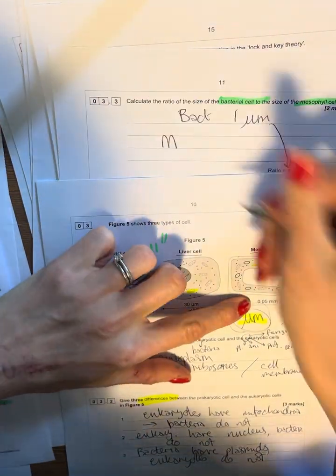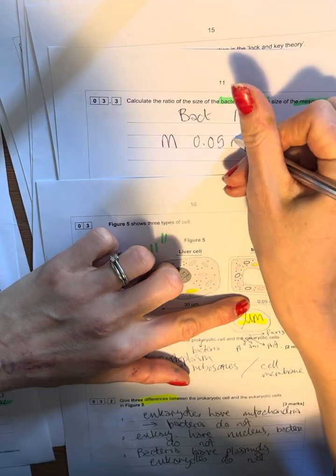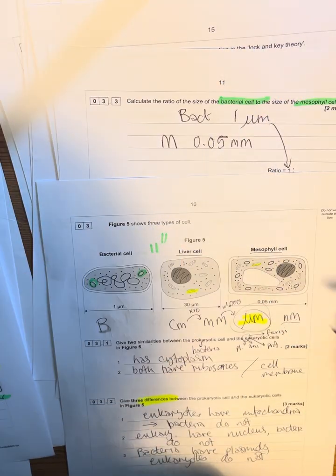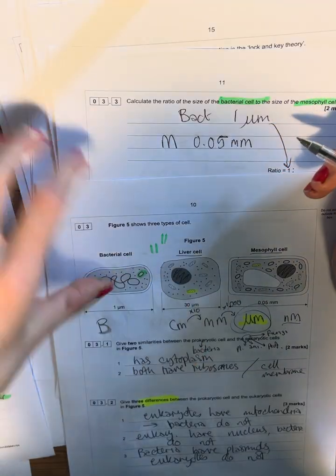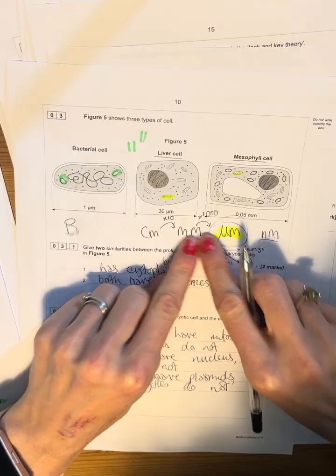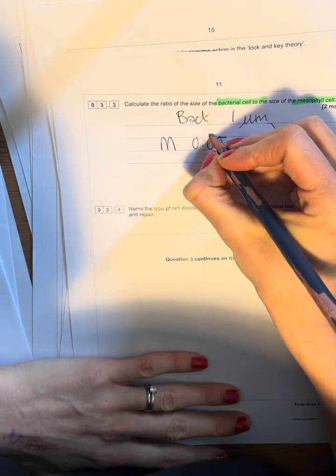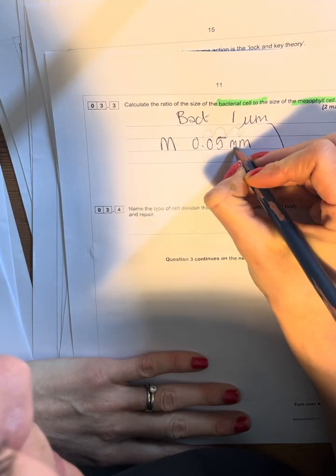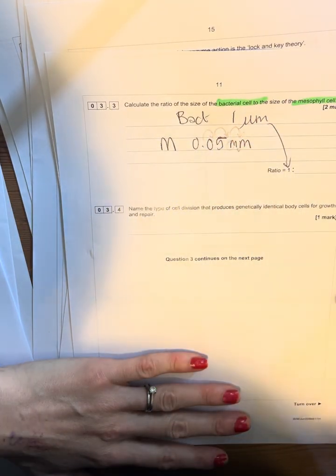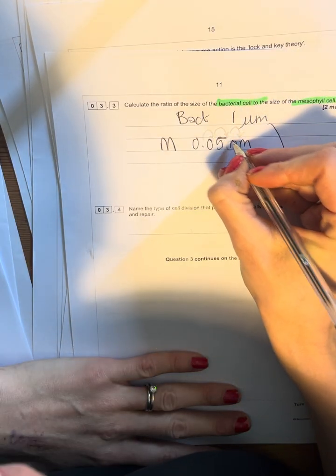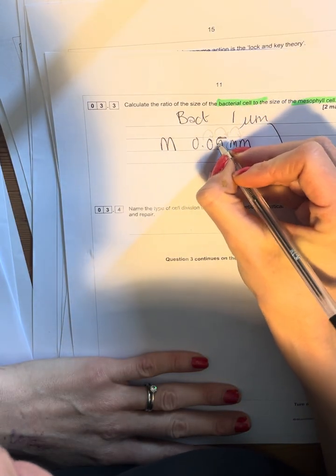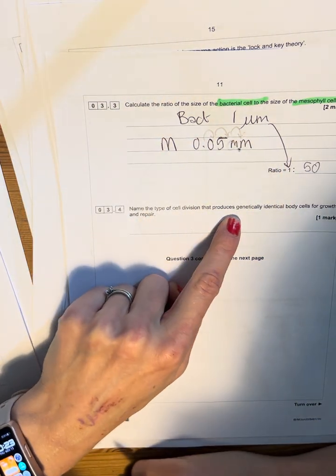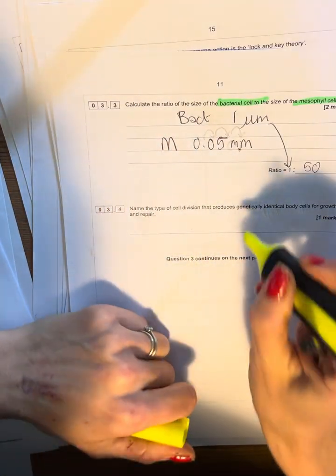The mesophyll, we were told, is 0.05 millimeters, and straight away, the fact that they've put 1 in micrometers, 1 in millimeters, you knew you were going to have to convert. So I said to you guys, millimeters to micrometers, you times by 1,000. So we do 3 jumps, 1, 2, 3. So that will turn it into 50. Does that make sense to everyone? Hopefully. 5, 0, and then you've got the decimal point. So 1:50.